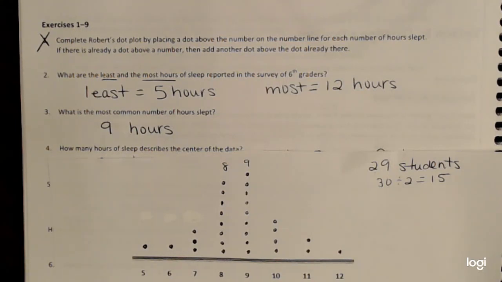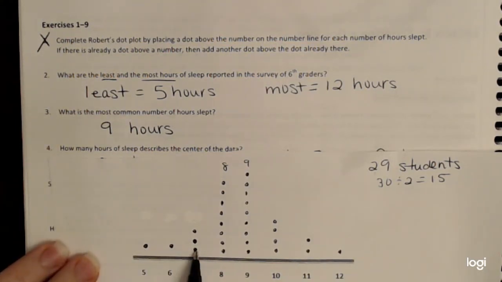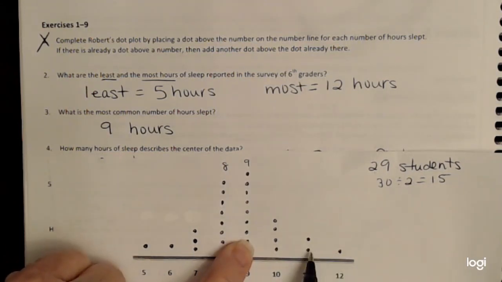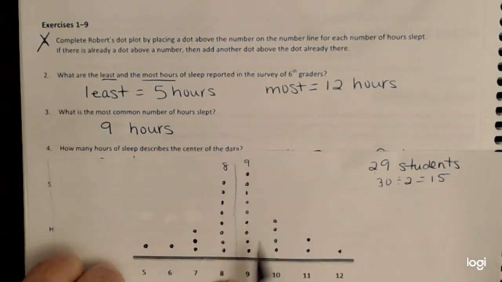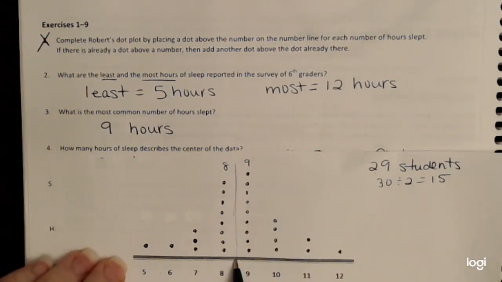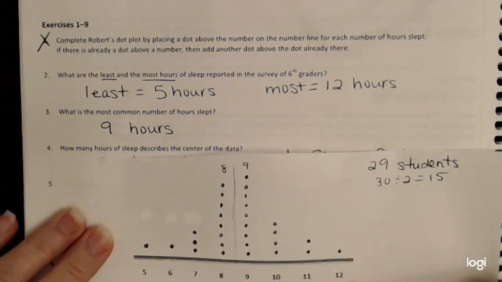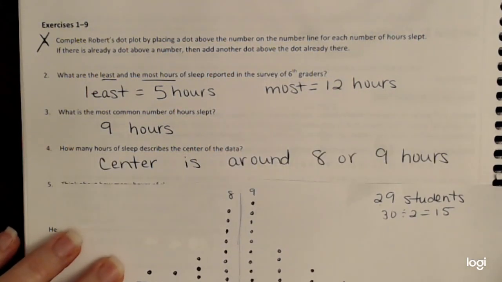So I could do this. I could count 1, 2, 3, 4, 5, 6, 7, 8, 9, 10, 11, 12, 13, 14, 15. 1, 2, 3, 4, 5, 6, 7, 8, 9, 10, 11, 12, 13, 14, 15. So it's going to actually come possibly in between right here. So I put the center is around 8 or 9 hours.